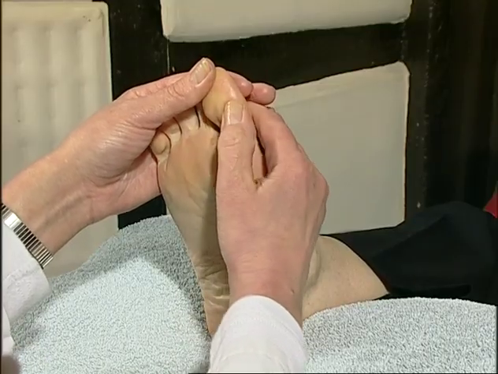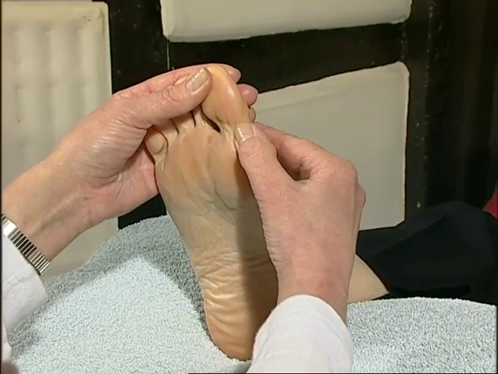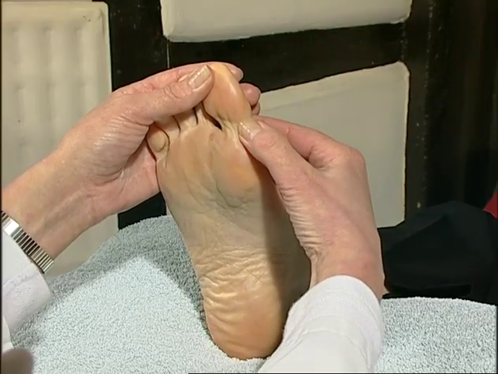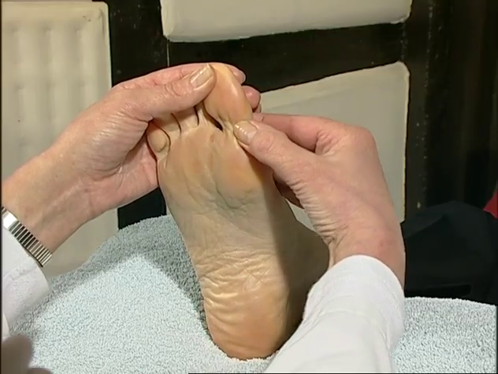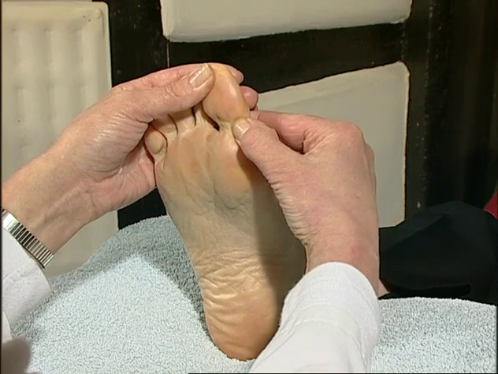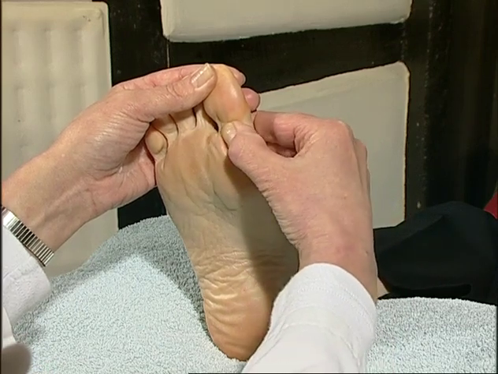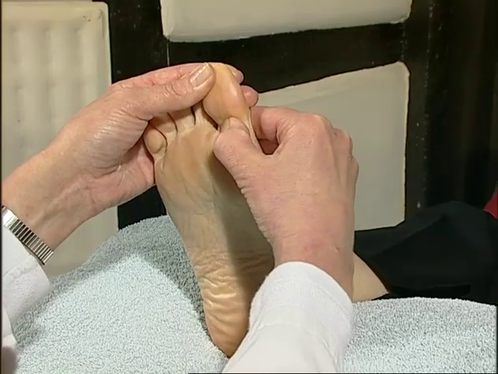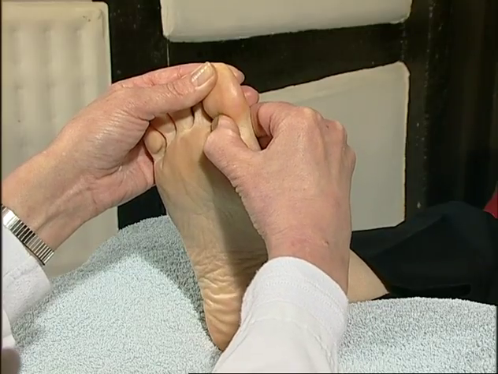Then the neck reflex at the base of the big toe. With your right thumb, start on the inner side of the foot and work across just above where the toe attaches to the foot. Again, supporting the tip of the toe with the left hand.